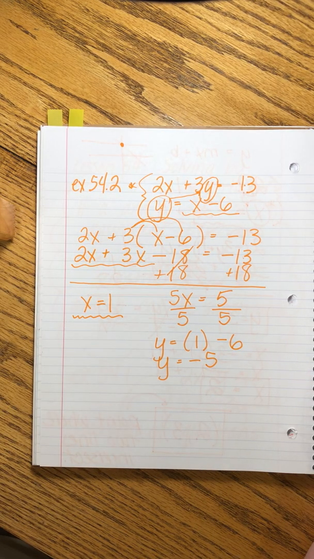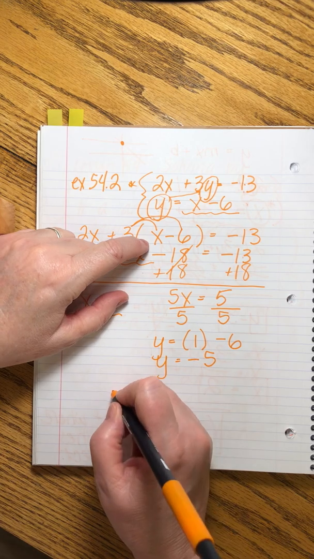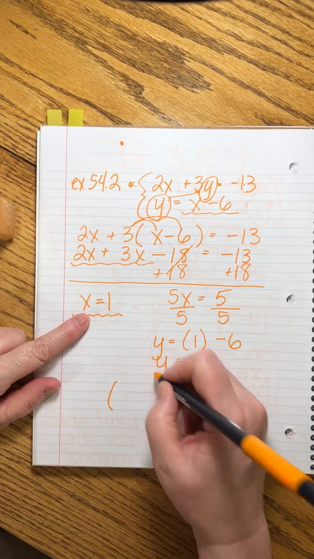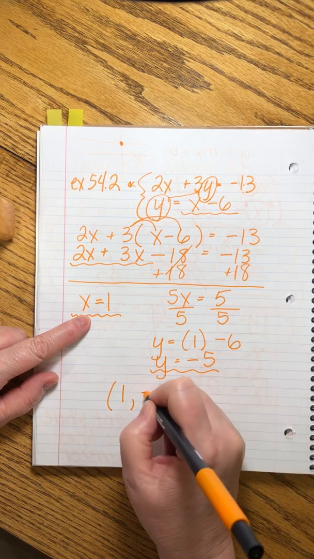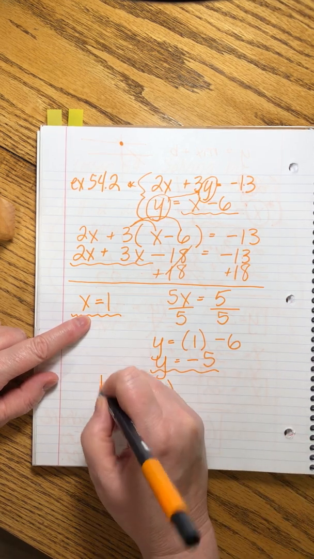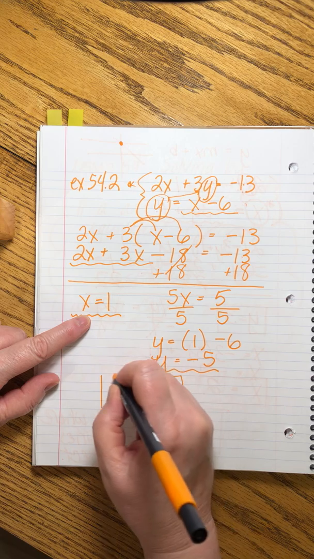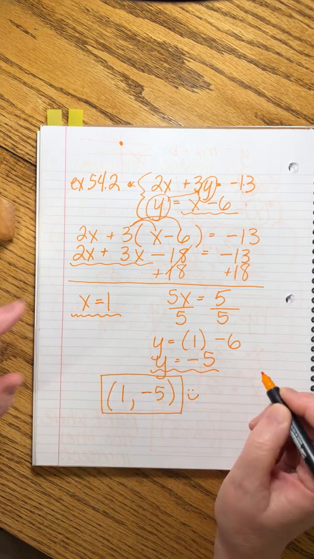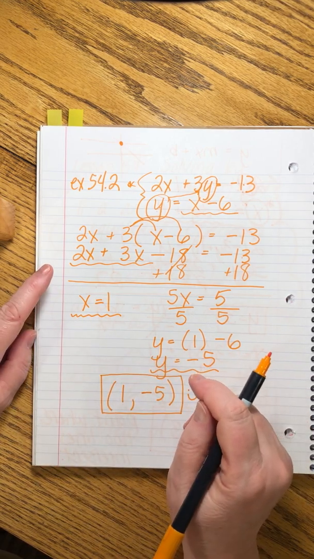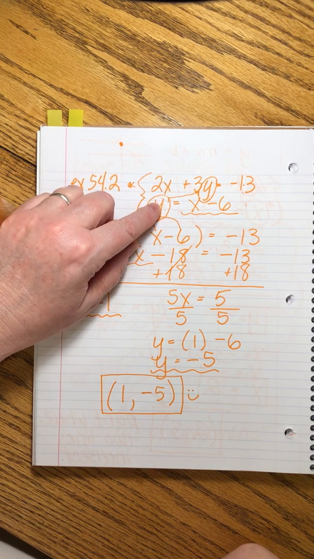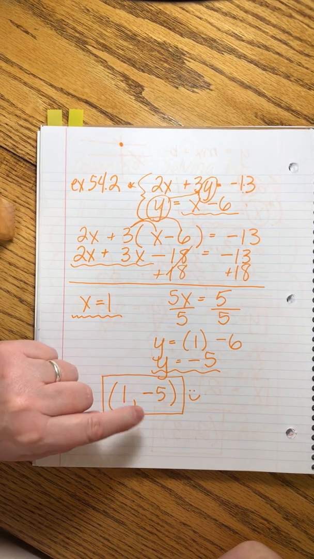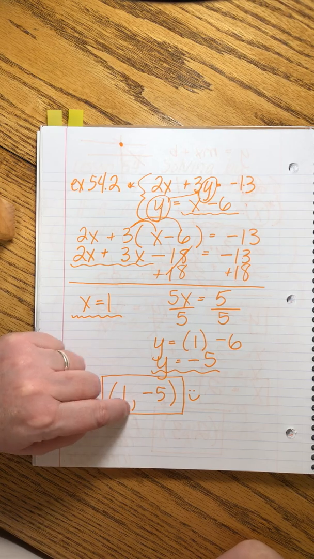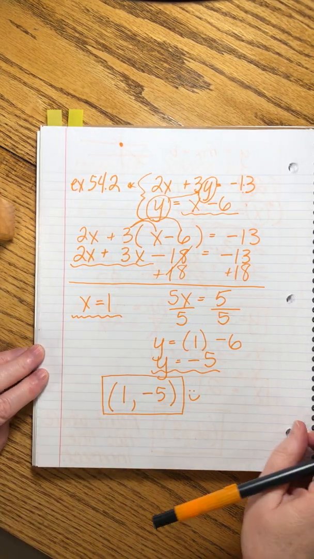That's just straightforward algebra. And so now we write our answer as an ordered pair. Here, I'll put the squiggle under that too. It's going to be 1 minus 5. That's the correct answer. Again, if we wanted to, we could graph both of these lines, and this would be the point where they intersect. We'll do that later, but we're not doing it now. Now we're just focusing on the algebra.